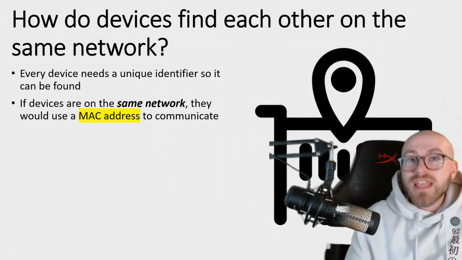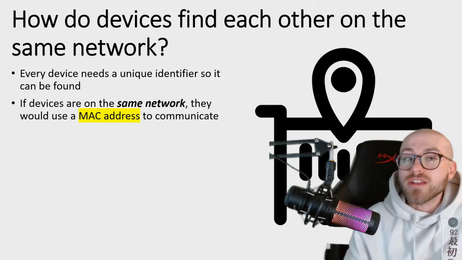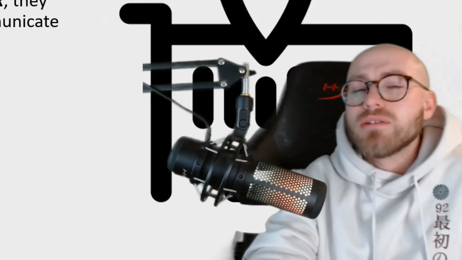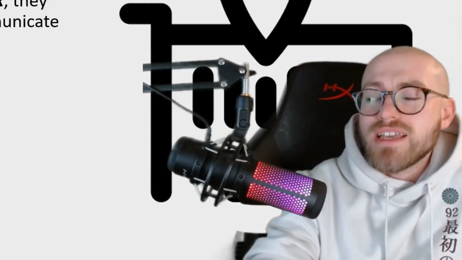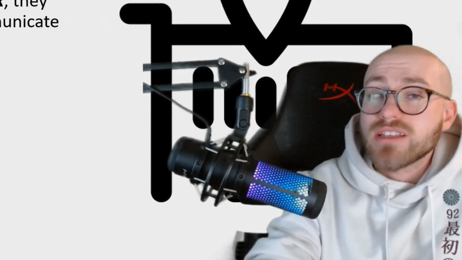Now, if devices are on the same network as each other, there's a way that they can communicate with each other, and this is by using a unique address. If they're on the same network, they'll use something called a MAC address. Now, it's important we understand what a MAC address is, what it looks like, and the properties of a MAC address, so here it is.